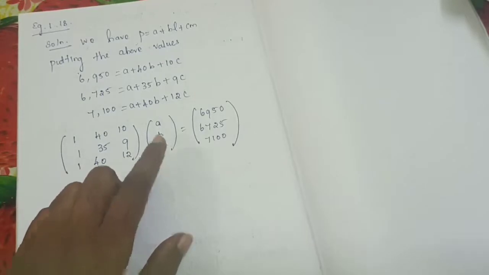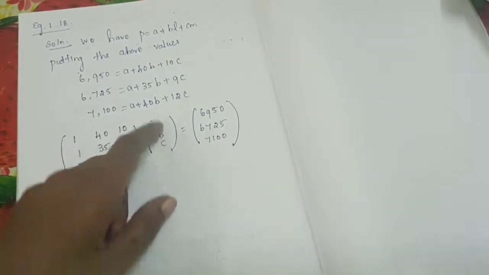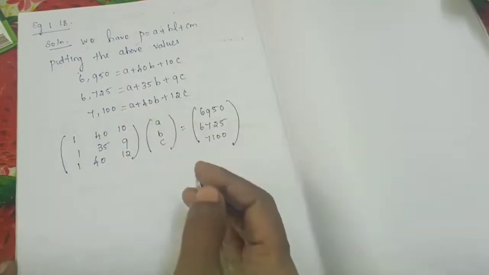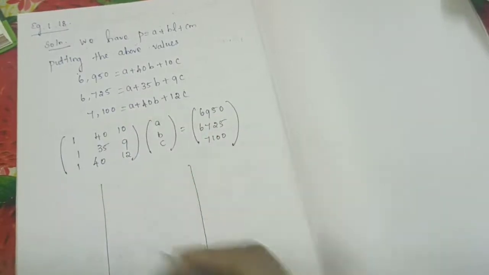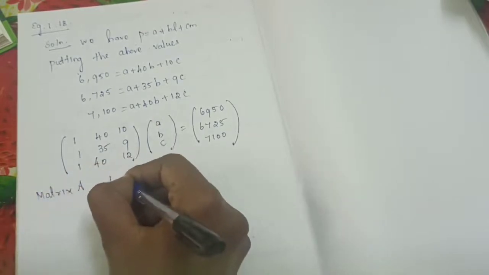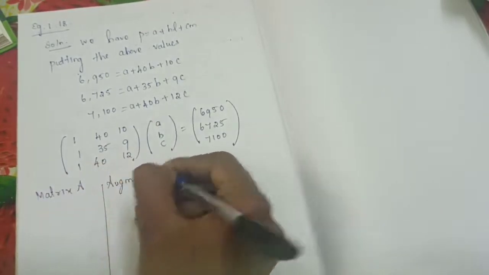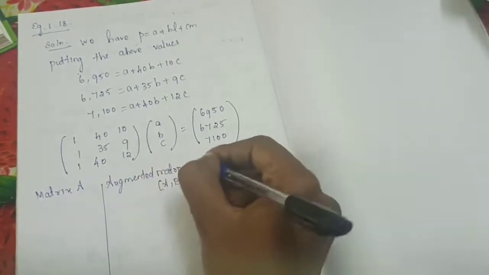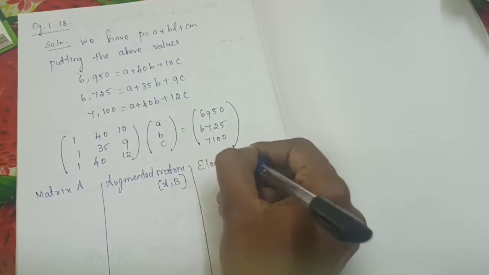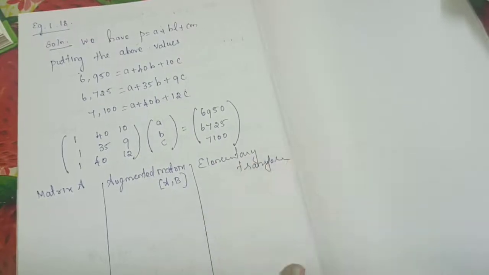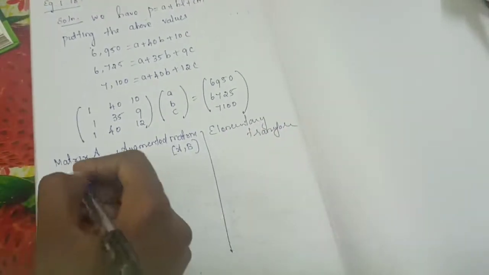Here the unknown constants are A, B, C, so I have written it as ABC. Understand? Now we need to change it into echelon form, same as the previous questions. So here matrix A. The next one is augmented matrix. Last one is elementary transformation. Okay. So matrix A.